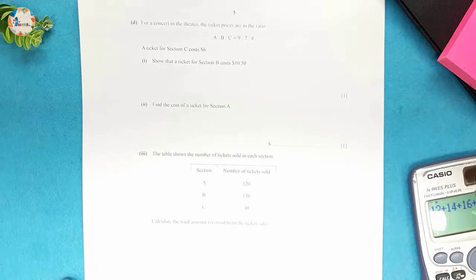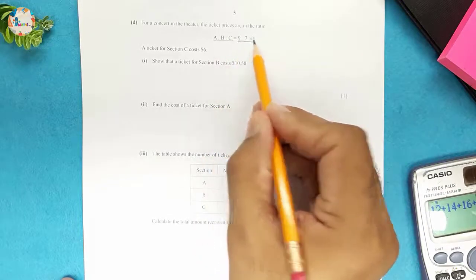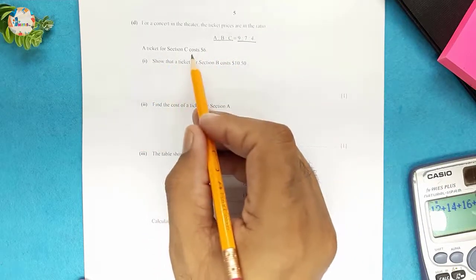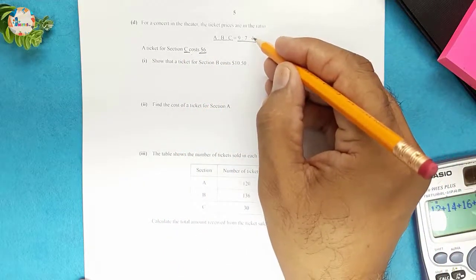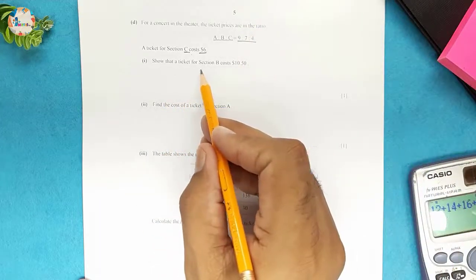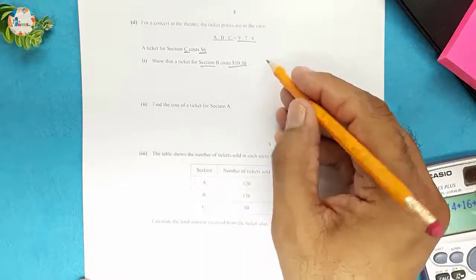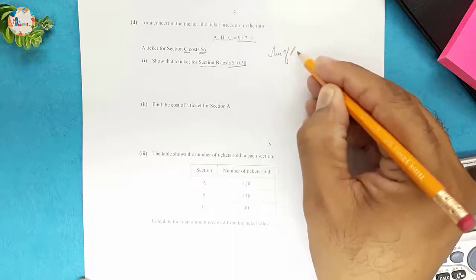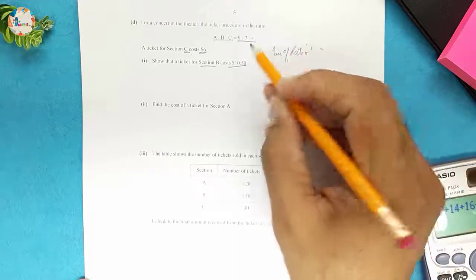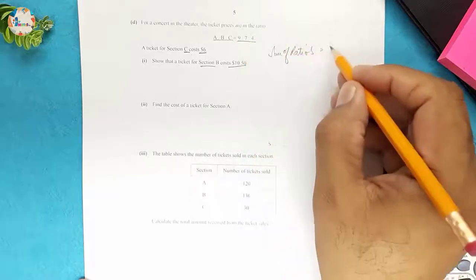D part, for a concert in a theatre, the ticket prices are in the ratio of A, B, C: 9, 7 and 4. The ticket for section C costs $6. So this is basically 6. Show that the ticket for section B is this much. So what we can do is find the sum of ratios. The sum of ratios will be 9 plus 7 is 16, 16 plus 4 is 20.